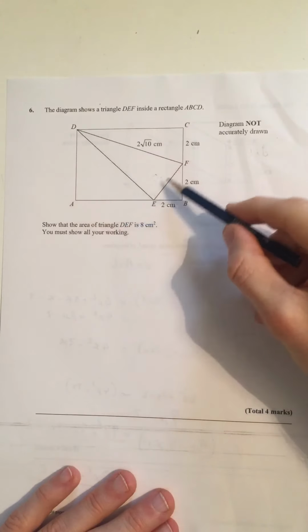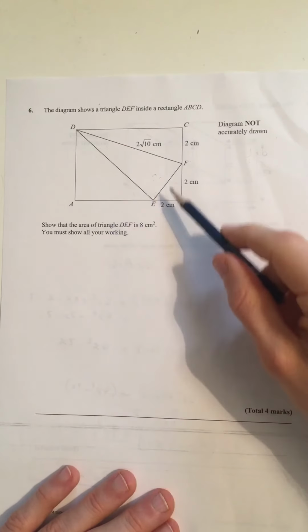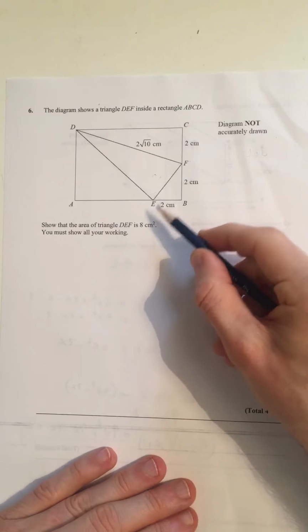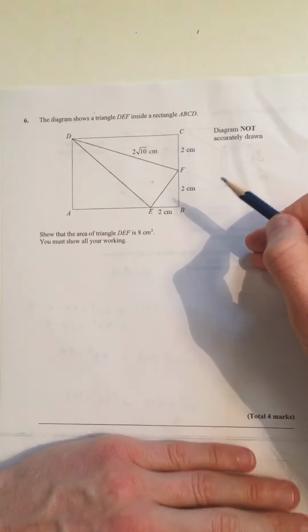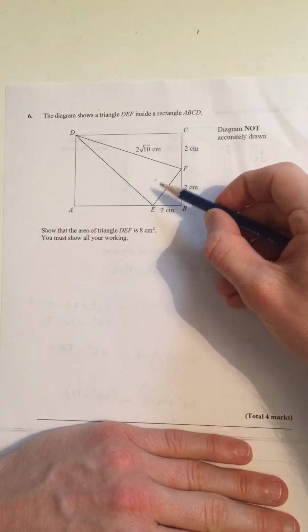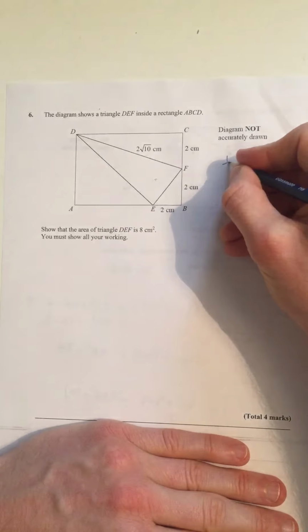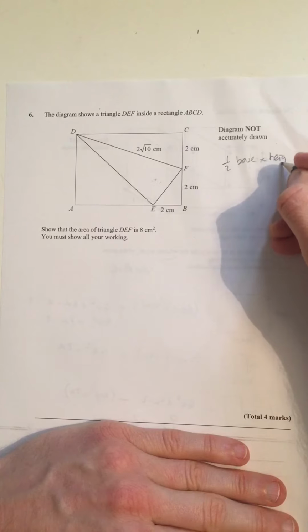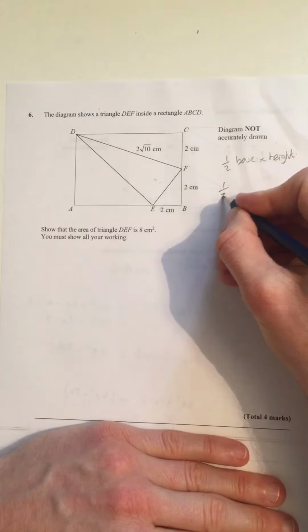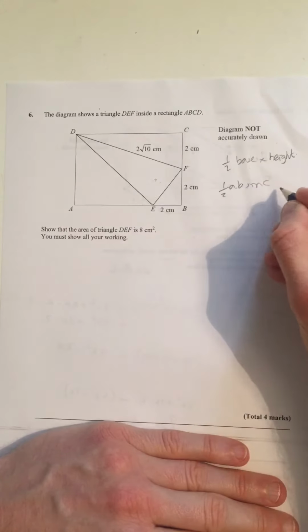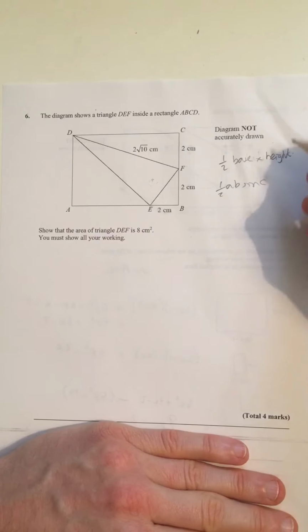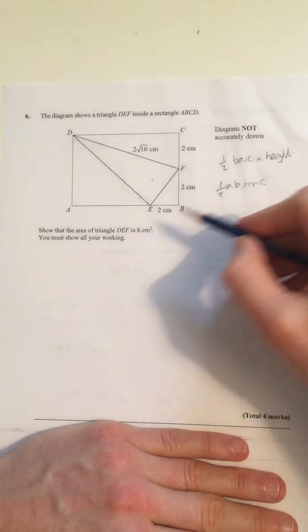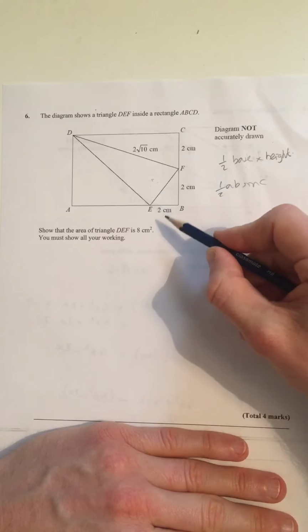We've got a triangle DEF that's inside a rectangle ABCD, and we need to show that the area of the triangle DEF is 8. Now you'll be tempted to try and work out the area of this triangle directly by either using half base times height if it has a right angle in it, or half ab sine C if it doesn't. However, it's actually quite awkward to use both of these formulae in this case because we don't know if it has a right angle in it at all.